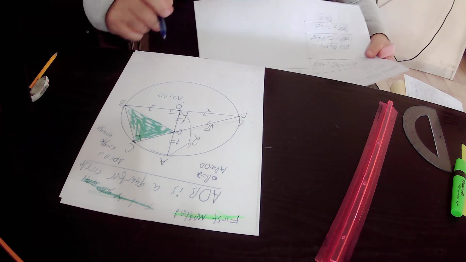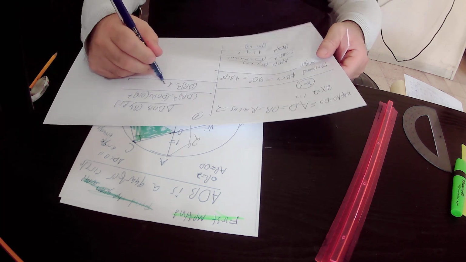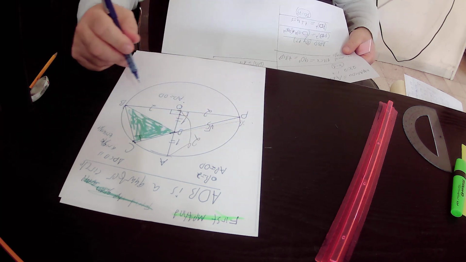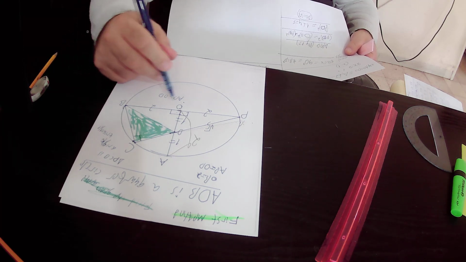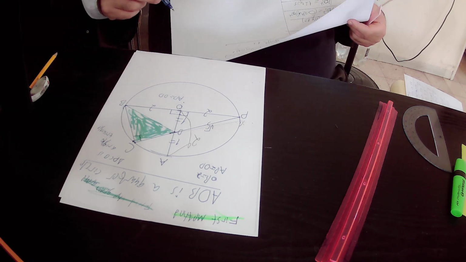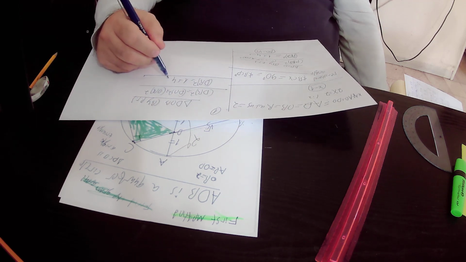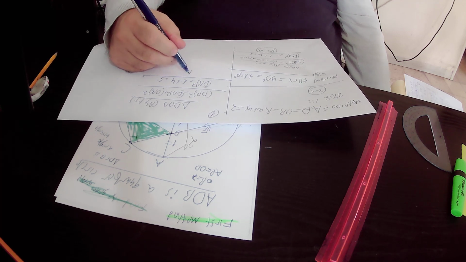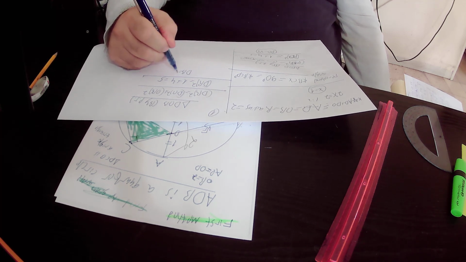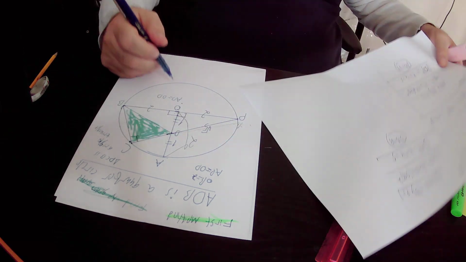Here DO equals 1, so DO square is 1 square, that is 1, plus OB square. OB is 2, so OB square is 2 square, that is 4. So in conclusion, we found that DB squared equals 1 plus 4, that is 5. We take the square root of this equation, and you will get that DB equals the square root of 5 units also.